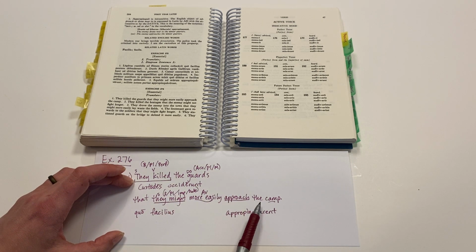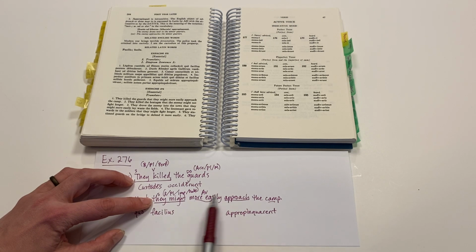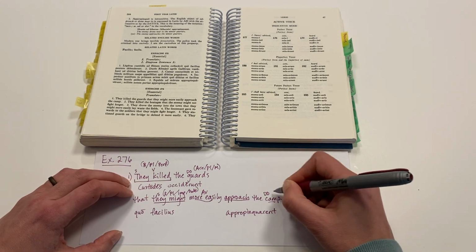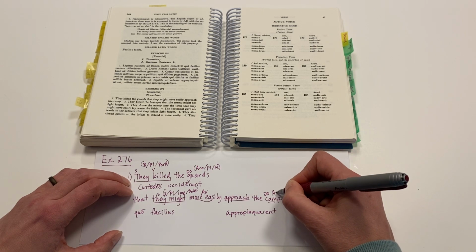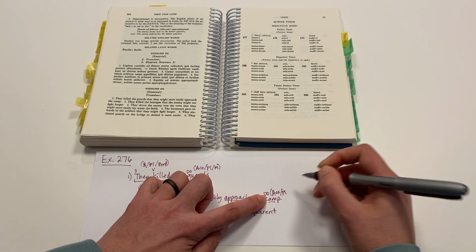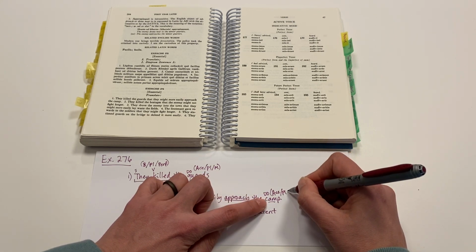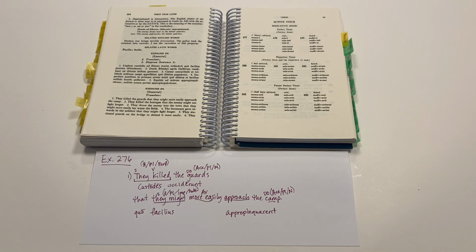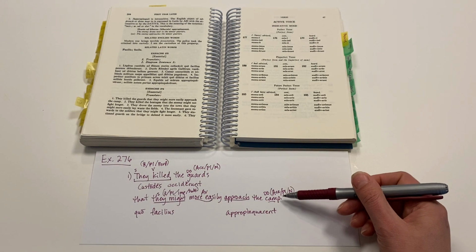And then the camp. This is, they might approach who or what? The camp, that's a direct object. So we'll need this to be accusative. In Latin, camp is plural and neuter, castra.